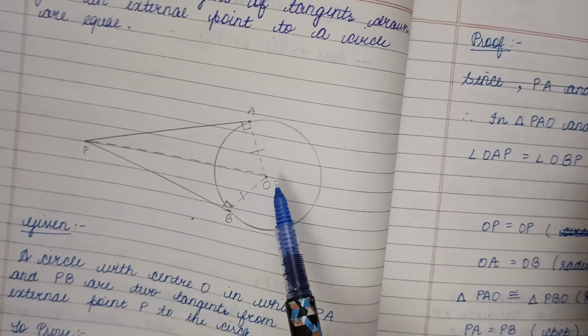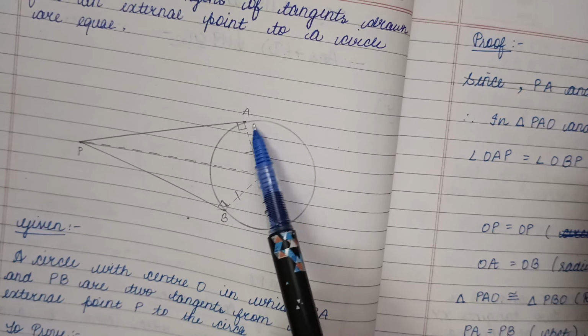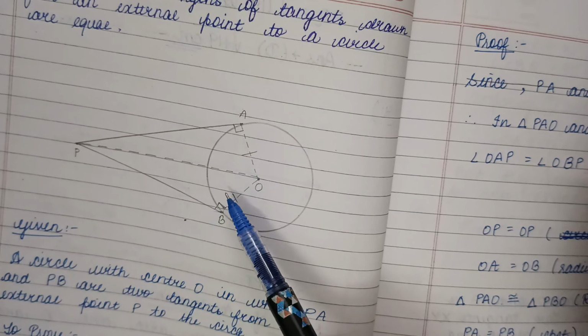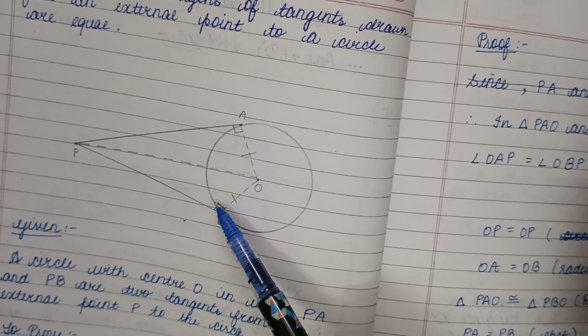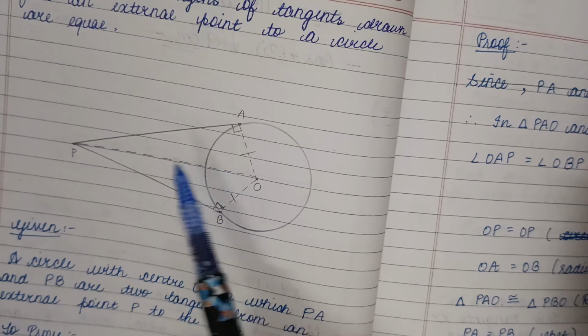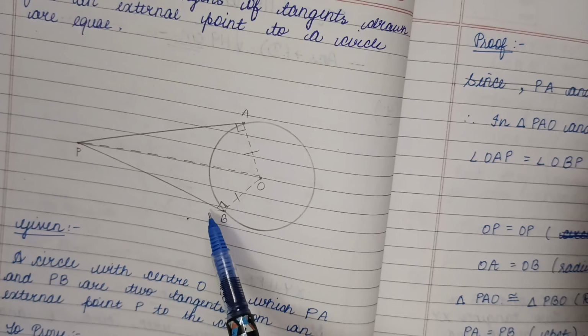OP is equal to OP, common. OA is equal to OB, both are radii of the circle. Therefore, the two triangles are congruent by RHS congruency rule. Since the two triangles are congruent, therefore PA equals PB by CPCT.